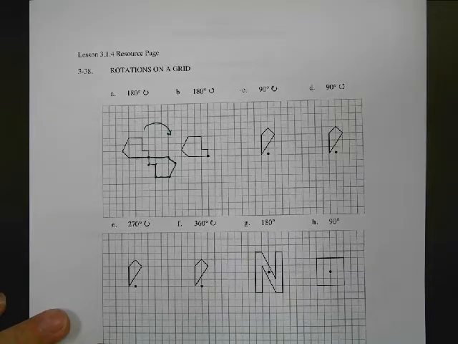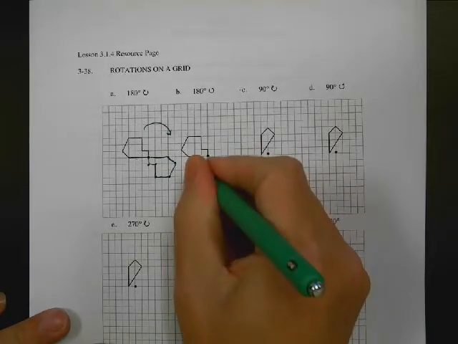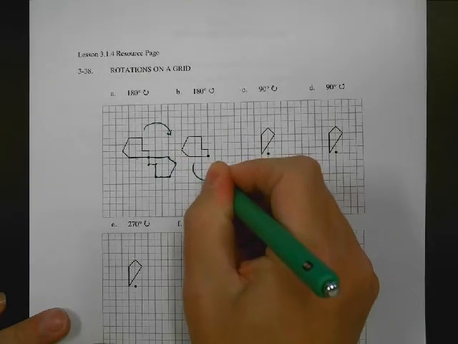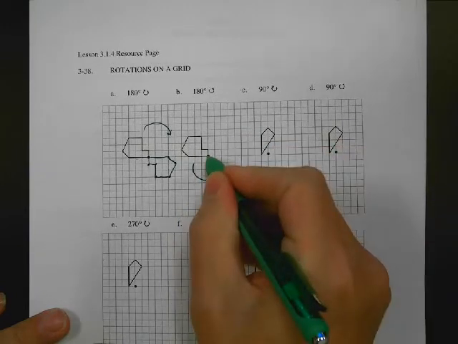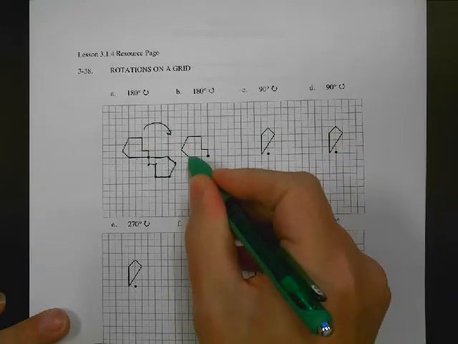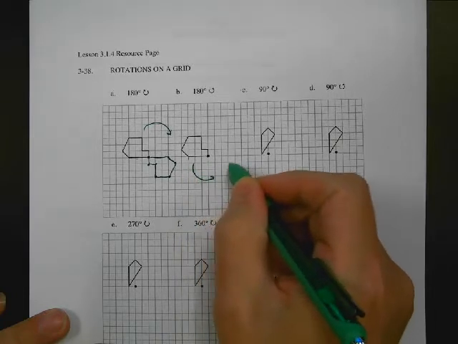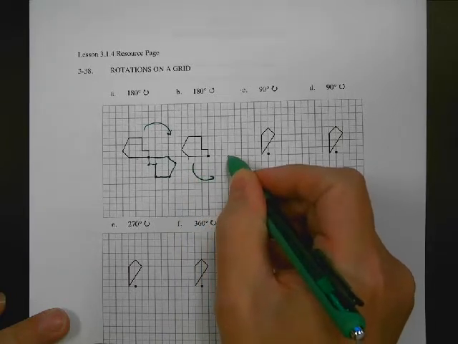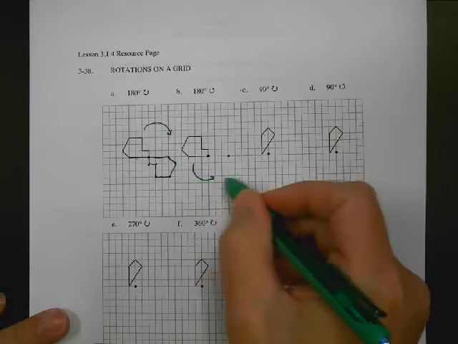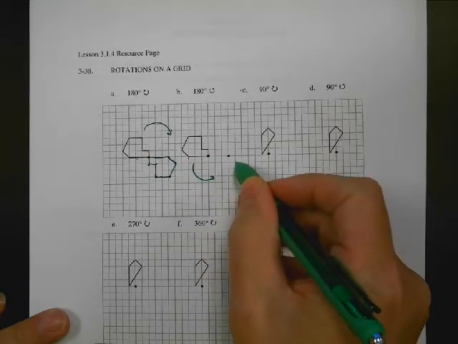All right, now they want us to go 180 degrees this direction. So this one stays in the same spot. This one, we go this way 180 degrees, and that point ends up being right here. This point goes 180 degrees and ends up being right here.